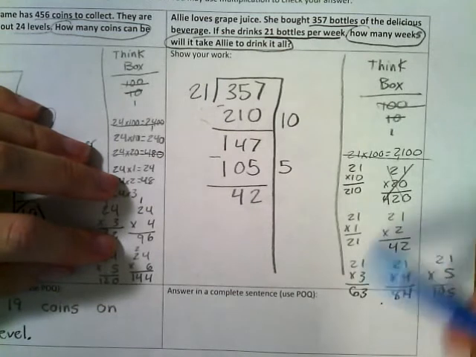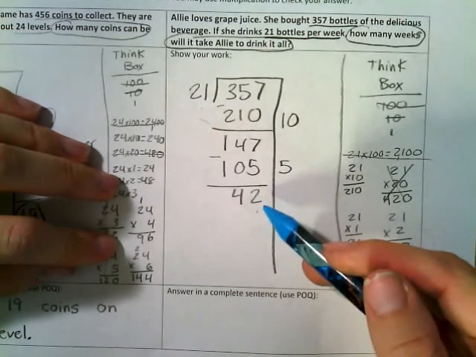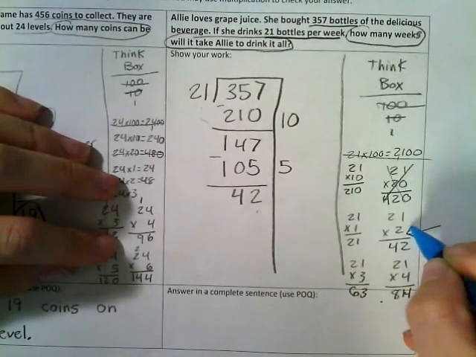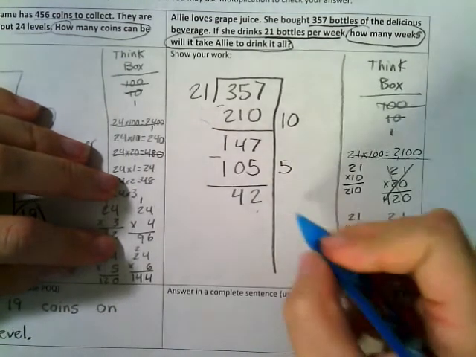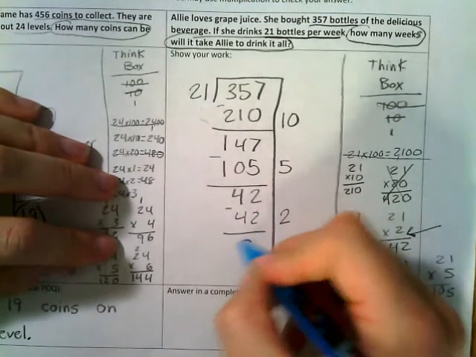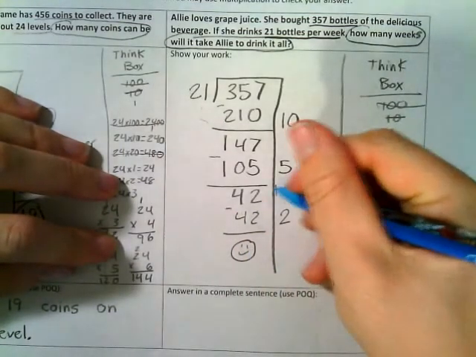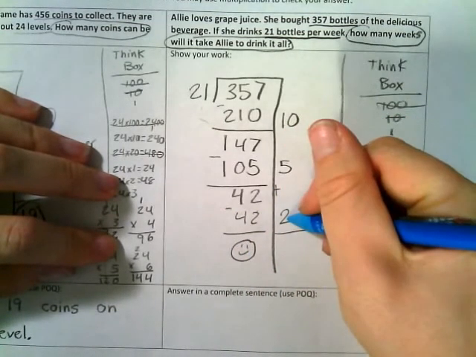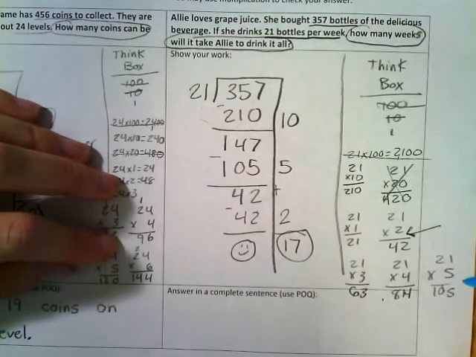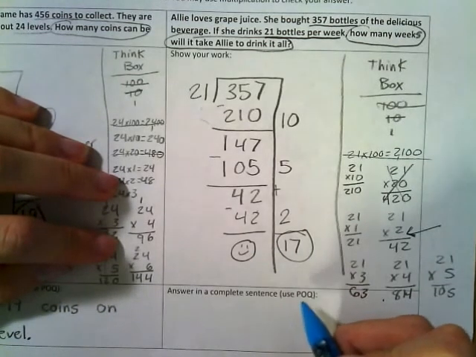All right, I'm going to go back over here to my think box, and I'm going to look to see, have I already figured out what I multiplied 21 by to get 42? And in fact, I have, and we love it when this happens. I multiply it by 2. So, 2 times 21 equals 42. Subtract it out, we get a 0. He's happy. We're happy. Here's our answer. Add it up. 5 plus 2, 5, 6, 7. Add that to our 10, and we get 17. 17 is our answer. All right, now we need to write it in a complete sentence using POQ.